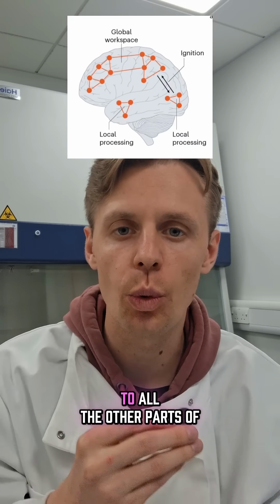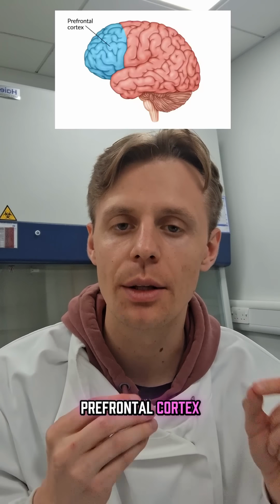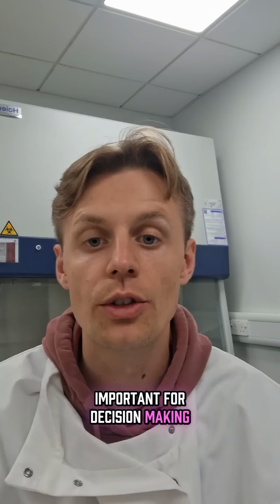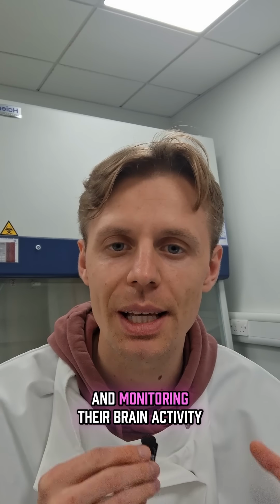The other leading theory, the global workspace theory, suggests that information derived in the brain only becomes conscious when it's broadcast to all the other parts of the brain, in particular broadcast to the prefrontal cortex, the part of the brain important for decision making. So the leading theories were tested earlier this year using 250 participants and monitoring their brain activity.